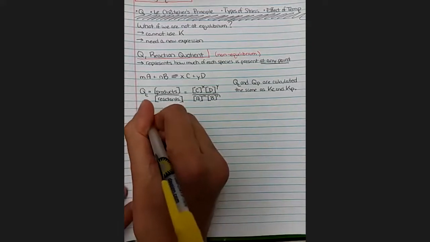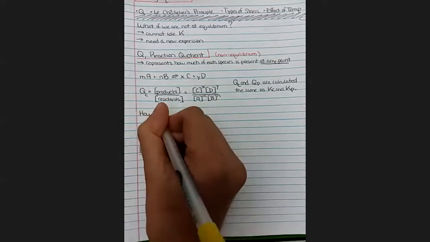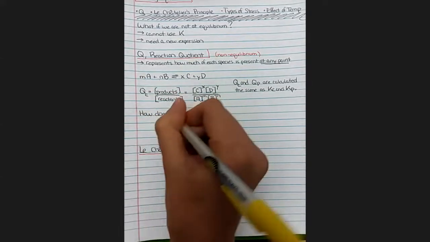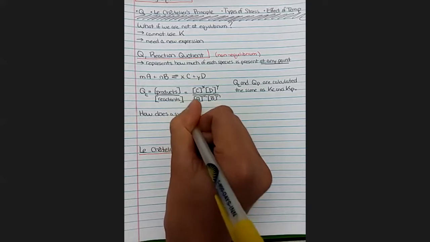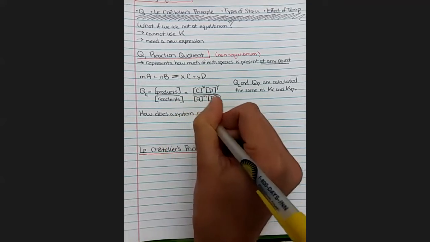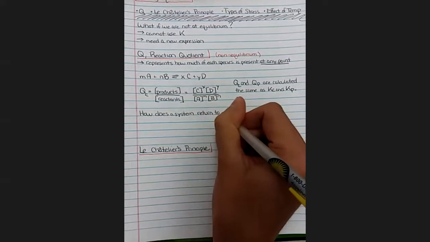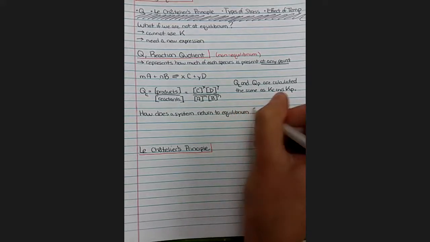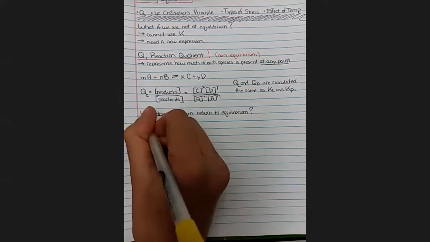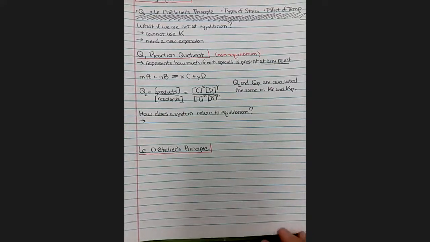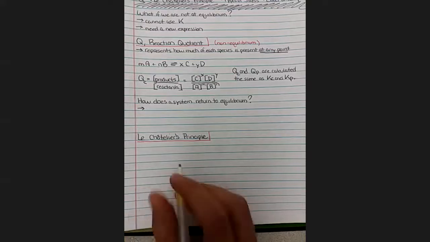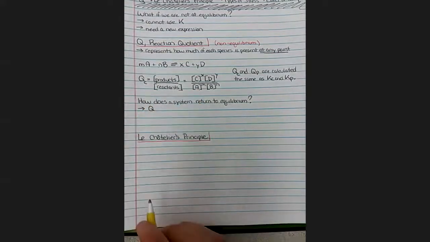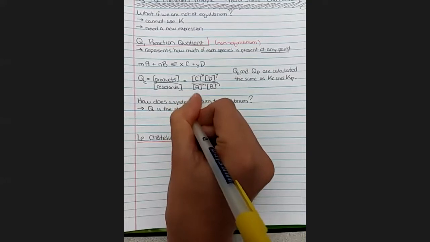Now, of course, whenever a system is not at equilibrium, it's always going to be going back. So how does the system return to equilibrium from wherever it is? It's like a homing beacon. You always return to home. You always return to equilibrium. So how does the system get back to where it wants to be? We can use Q to tell us about how to get back to equilibrium. So Q is like your starting location. It's like your current position.